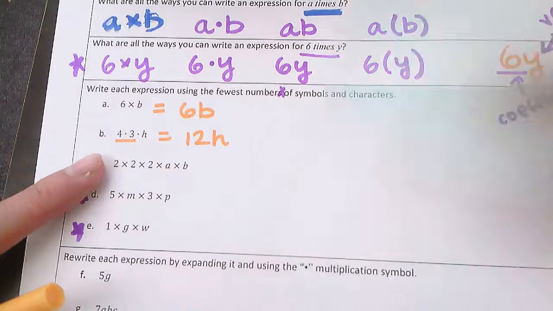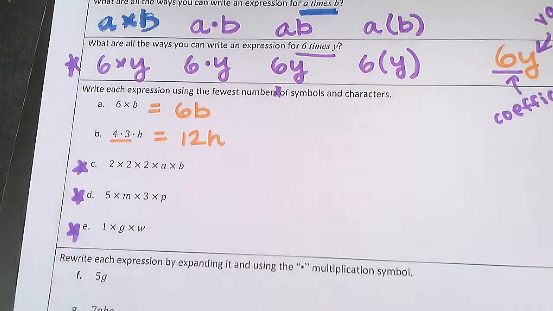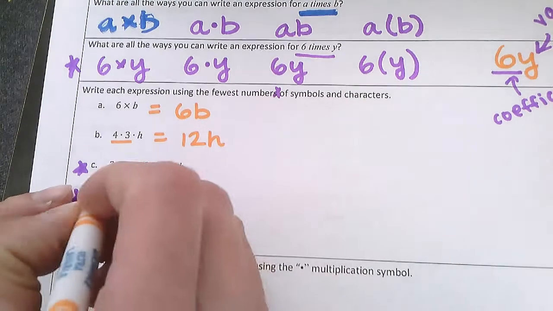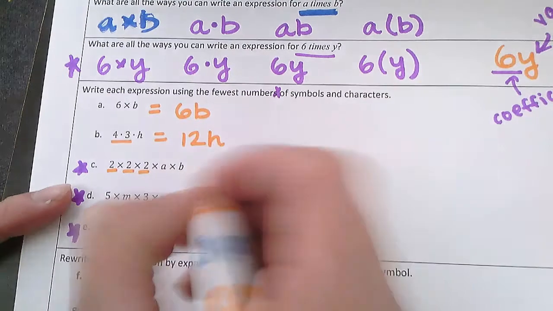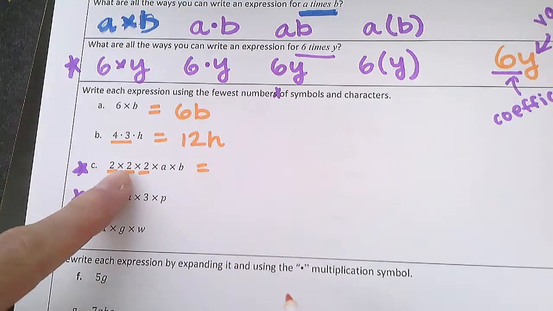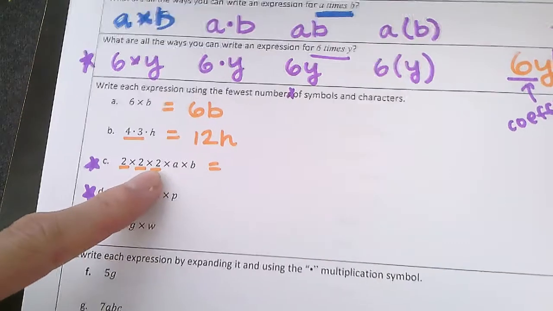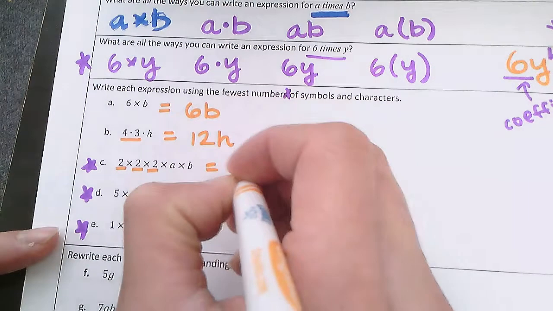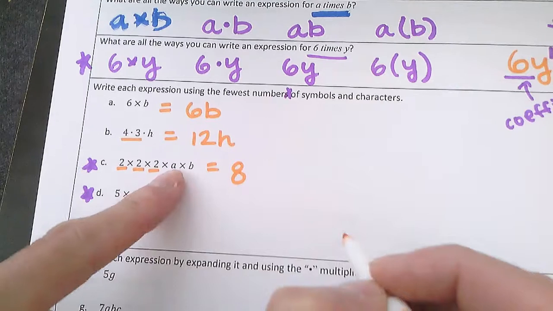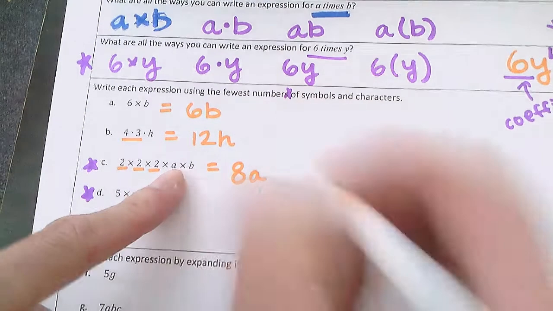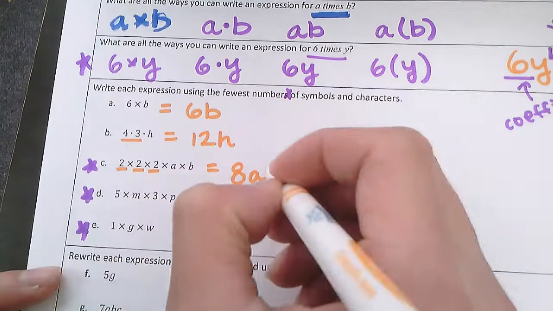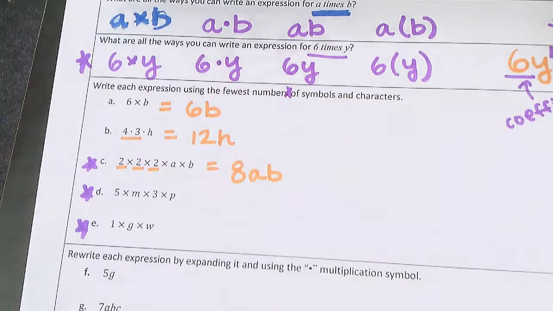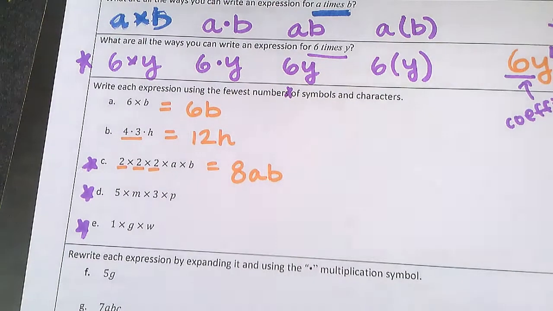Okay, now you're resuming the video to check your work. Let's see how we did. All of these 2's, we can consolidate that. 2 times 2 is 4. 4 times 2 is 8. Right? That's the same thing as 2 to the third power. So 2 times 2 times 2 is 8 times A. So that would be 8A times B. We can consolidate all of that as 8AB. If you got that right, 2 gold stars for you.